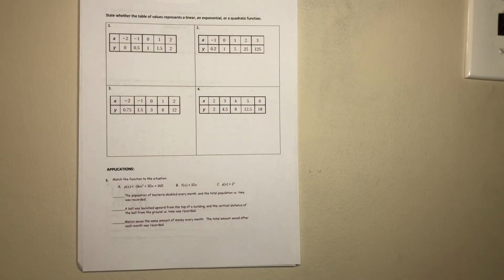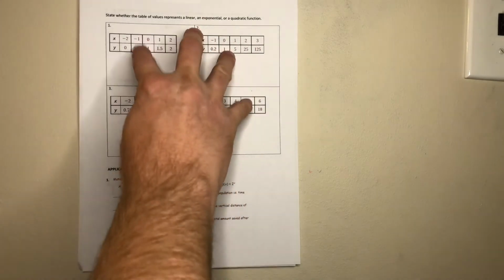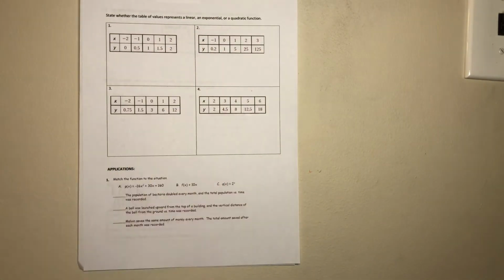All right, take a minute, pause the video as always, read through these 4 examples, see if you can analyze just by the patterns if it's going to be linear, exponential, or quadratic.